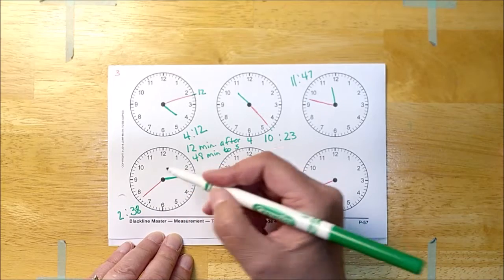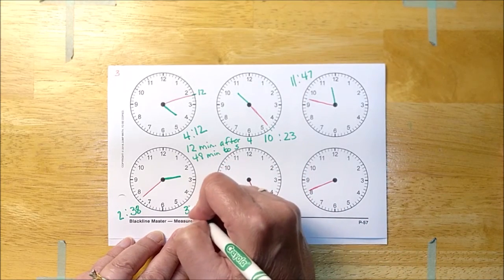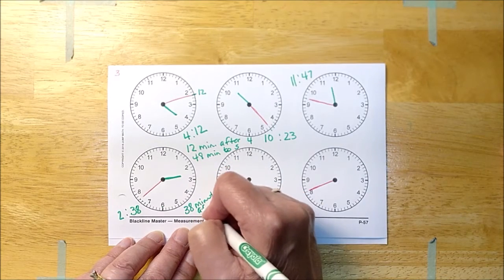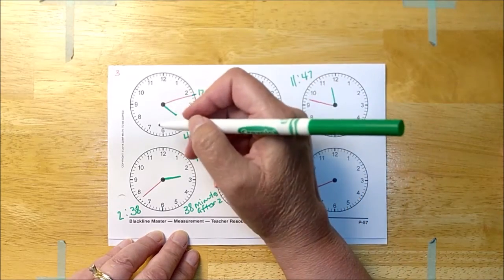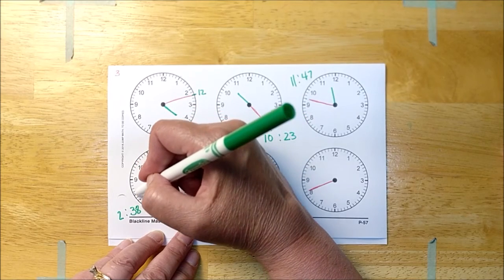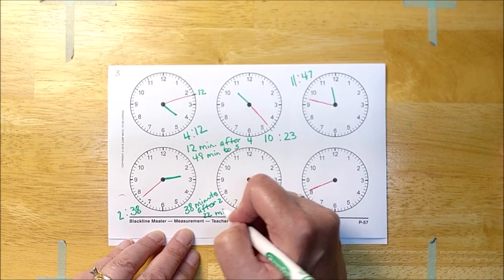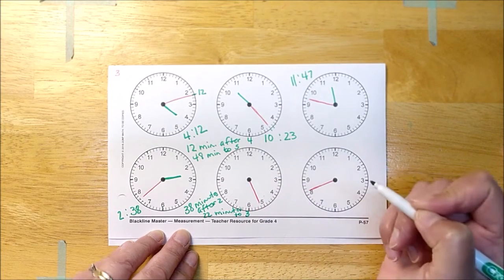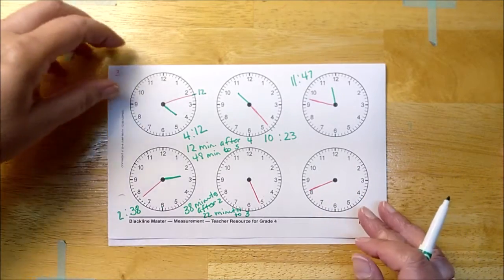So I could say that this clock says that it is 38 minutes after 2, or I can say how many minutes does it have to go until it gets to 3. So I go 5, 10, 15, 20, 21, 22. So it's 22 minutes to 3. Well, there are different ways you could tell those times.